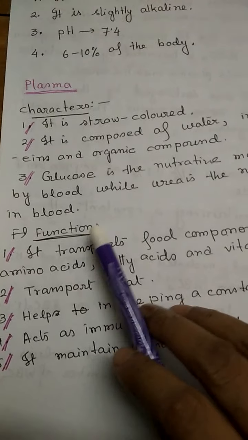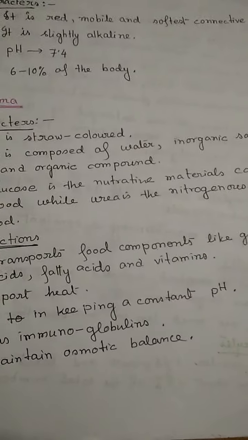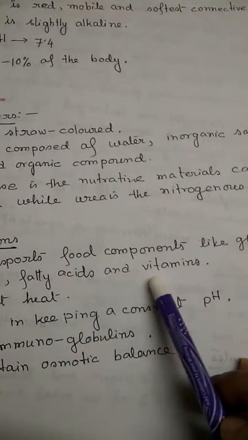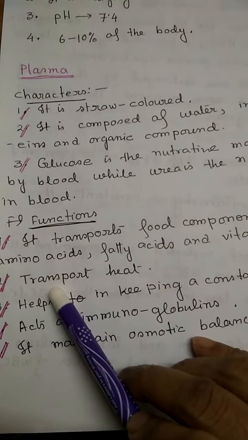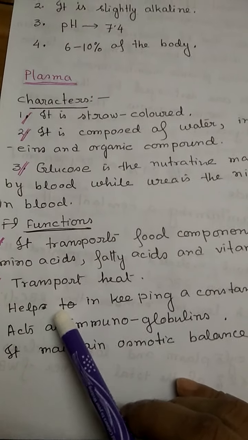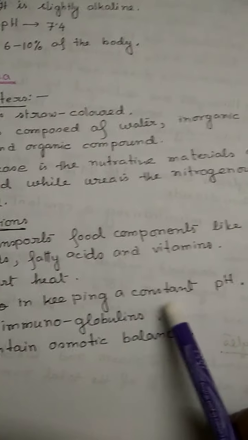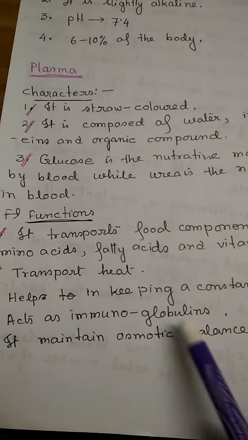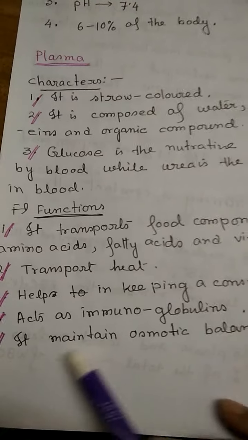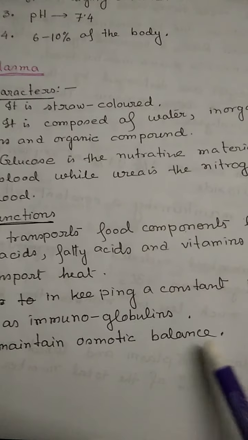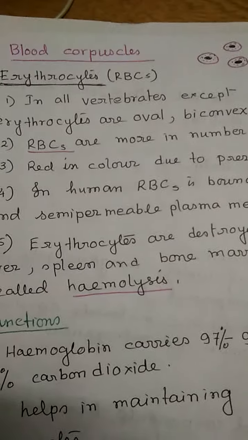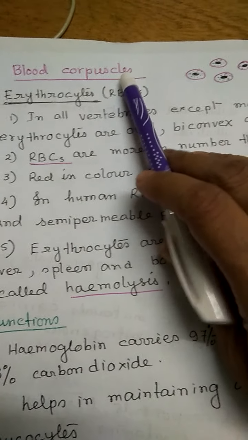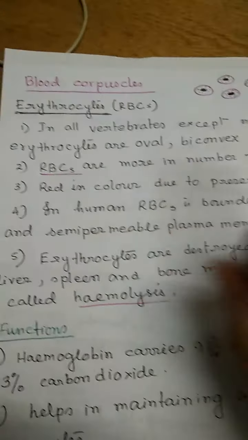Now what is the function? The function of the plasma is to transport the food components, especially glucose, amino acid, fatty acid and vitamins, and it transports heat. It maintains the temperature of our body, helps in keeping a constant pH, and it is a part of our immune system, so immunoglobulins. It maintains the osmotic balance of our body. Now the blood corpuscles are of three types: erythrocytes, leukocytes and blood platelets.